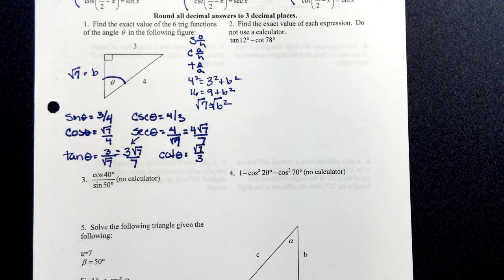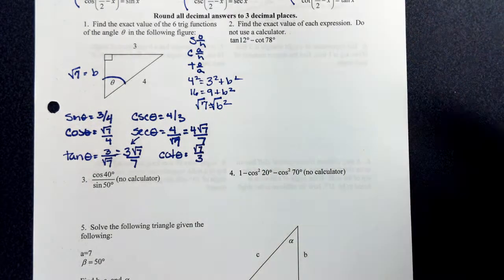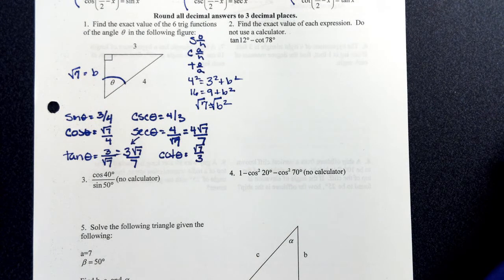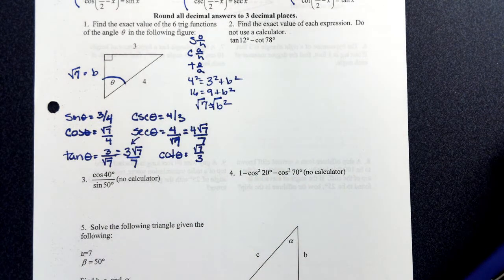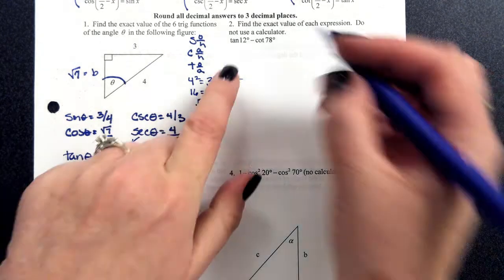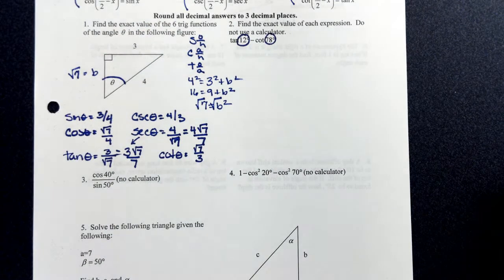All right. So now find the exact value of each expression. Again, this would be really the only problems in this unit that you'll not have a calculator for. Tangent of 12 degrees minus cotangent of 78 degrees. Again, 12 degrees and 78 degrees are not the special angles from the unit circle, so this is where I know I'll be looking at the identities. But now look at 12 degrees and look at 78 degrees. What is the relationship between those two angles if I add them together?